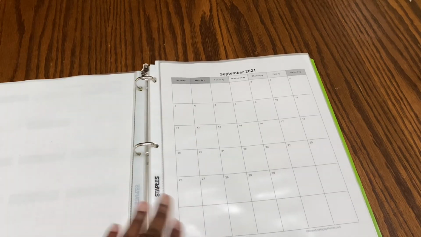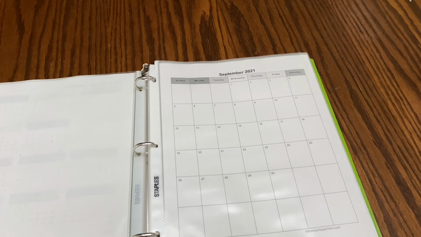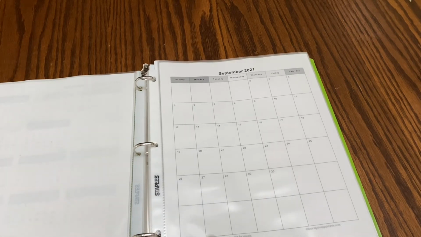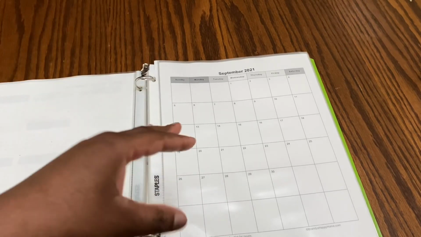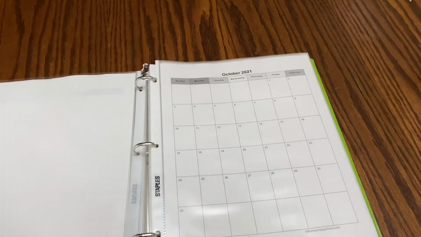Next page is an overview of the month. Now this is September when I start school. So September to December is a semester. So everything that's due in this class will be written down on this. And I have printables from September to December here.